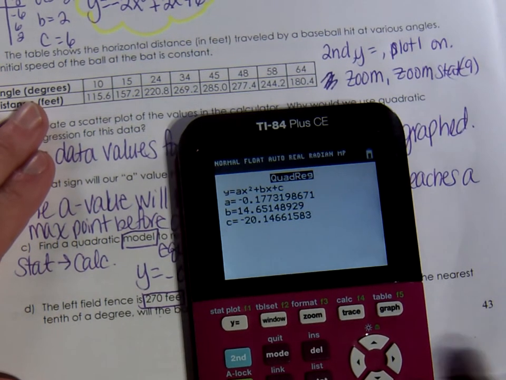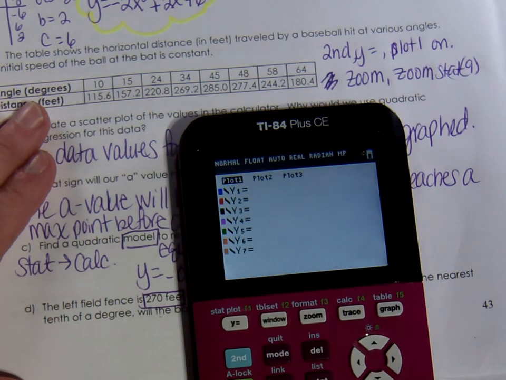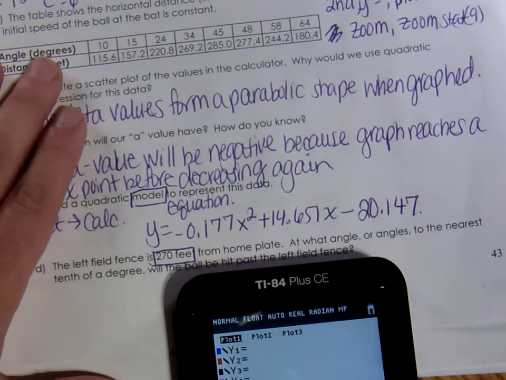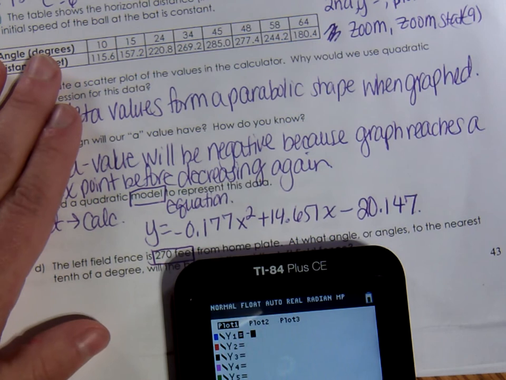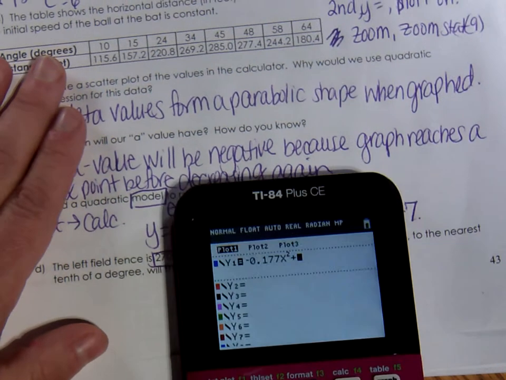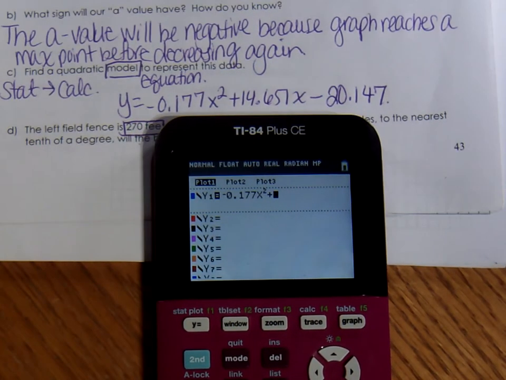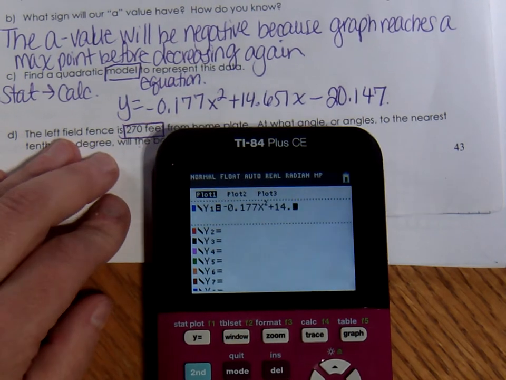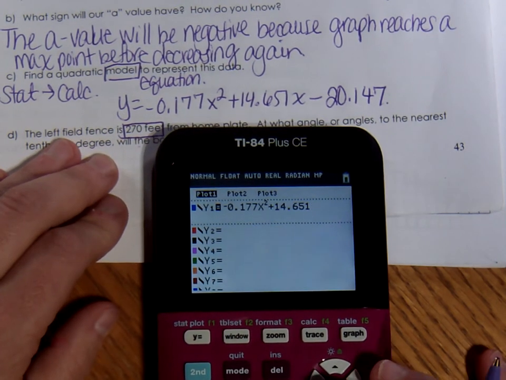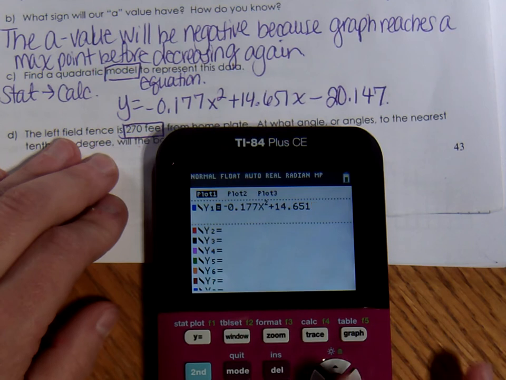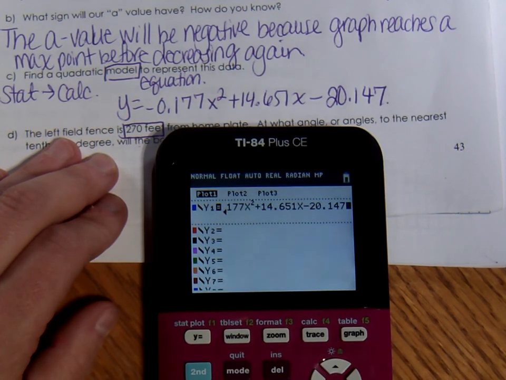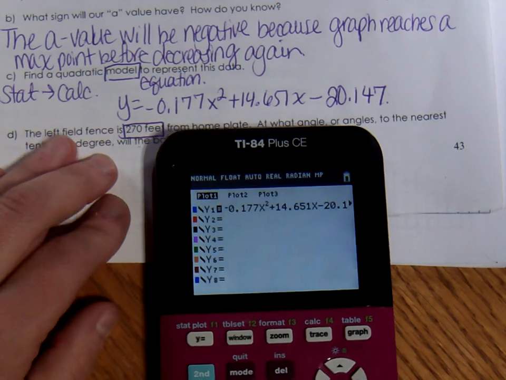So I'm going to go to y equals and put in negative 0.177 x squared plus 14.651 x minus 20.147. And what I'm going to put in y sub 2 is 270.